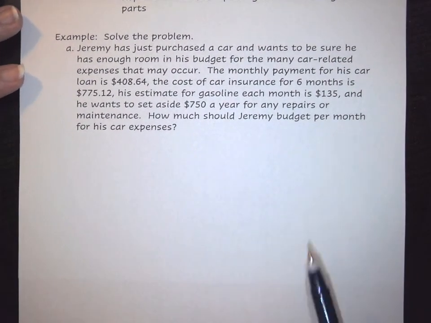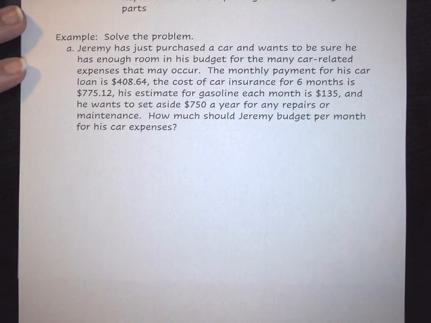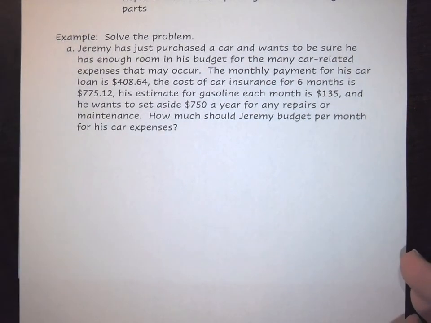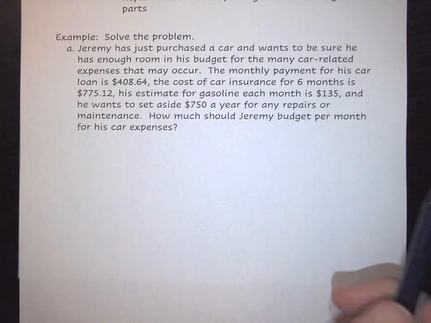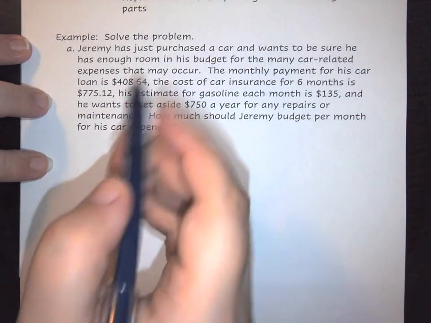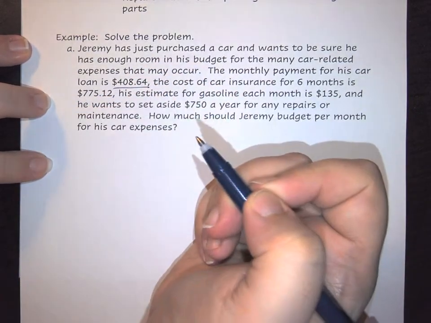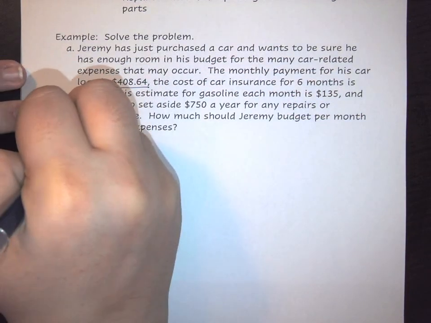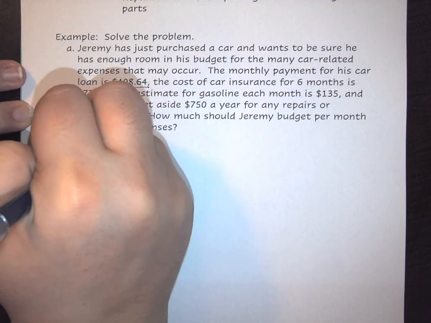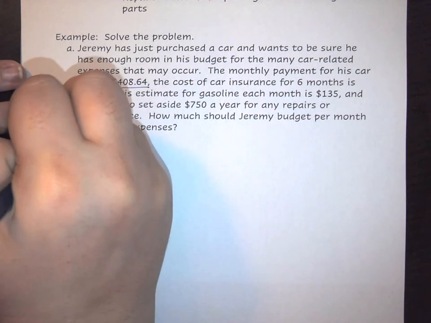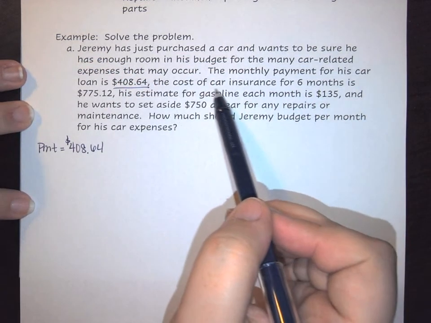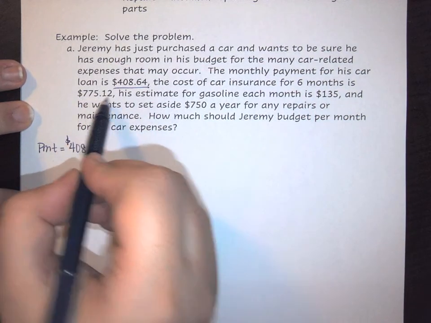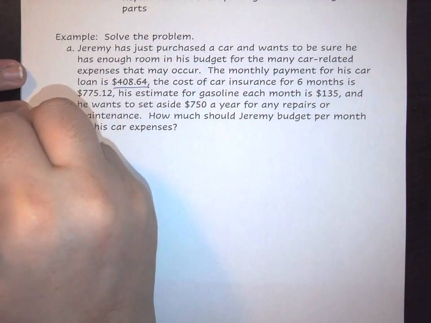So Jeremy has just purchased a car and he wants to be sure that he has enough room in his budget for the many car-related expenses that may occur. The monthly payment for his loan is $408.64. The cost of car insurance for 6 months is $775.12.